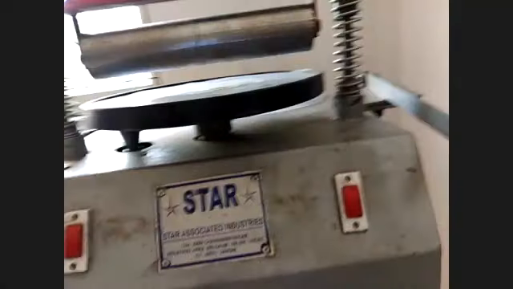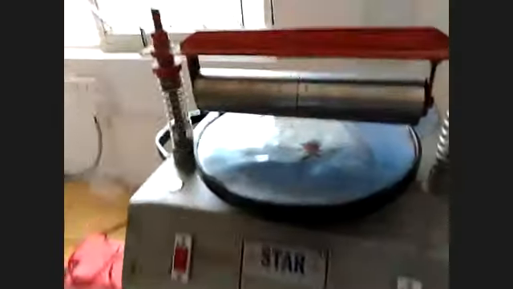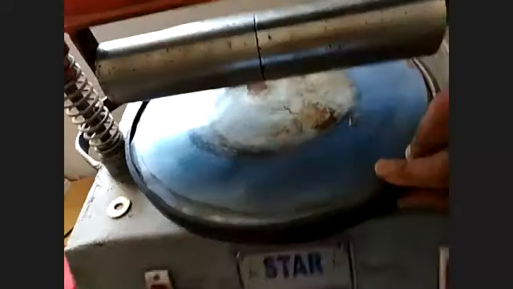So now welcome back. So first let's take a look at this roti rolling machine. So here you can see this is the pressure control or foot press. And this is your roti rolling plate. This is the rolling plate. And this is the roti roller. This is the roller. And it is the press handle for the roller.